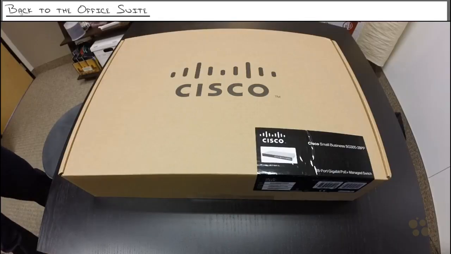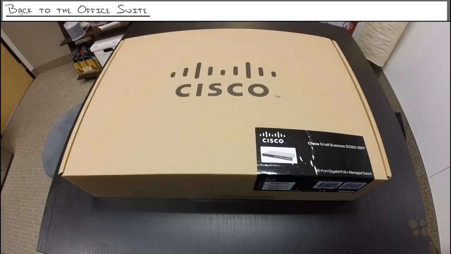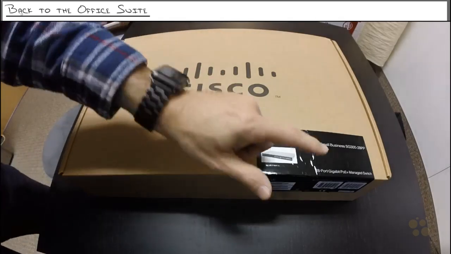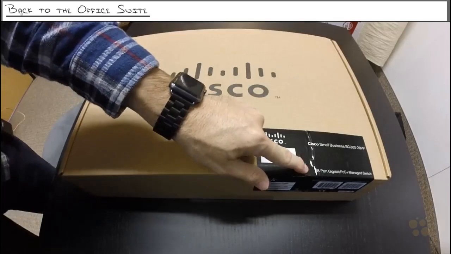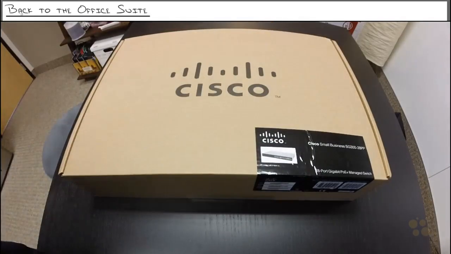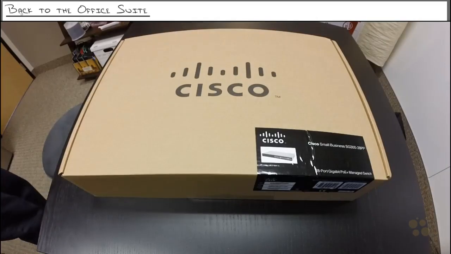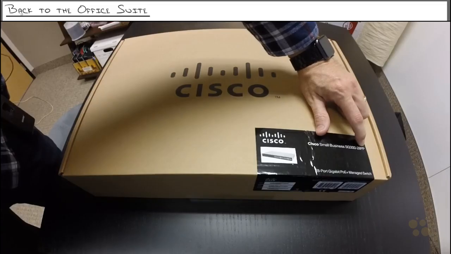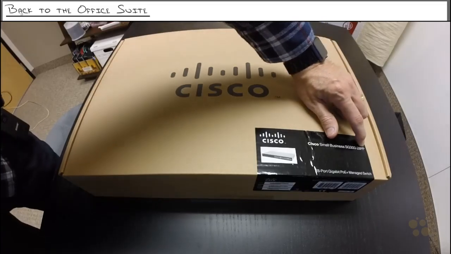Now, ideally, we could get a single 48-port switch for that rack, but unfortunately, budget wouldn't allow it, so we've got a second 24-port switch. Actually, this is a Cisco SG300 28PP. First off, SG300 means it's got a whole bunch of switch capabilities. It's a managed switch. 28 represents the number of ports. PP represents the type of power over Ethernet that it's providing.